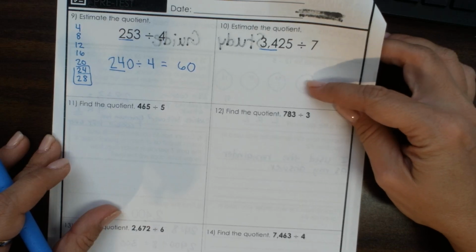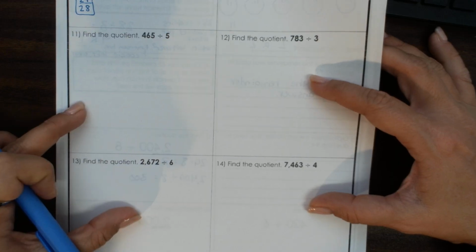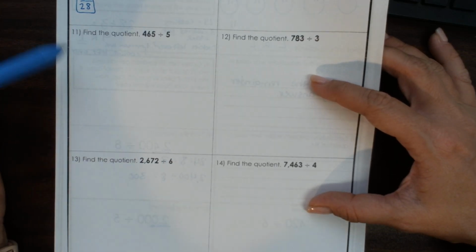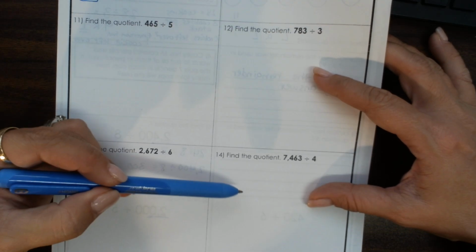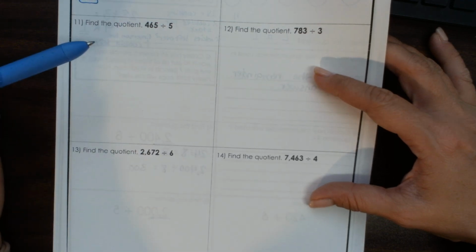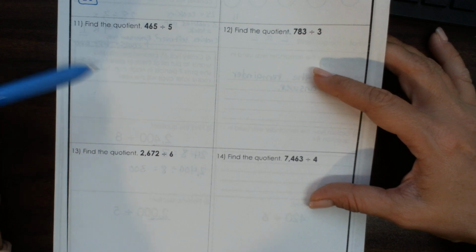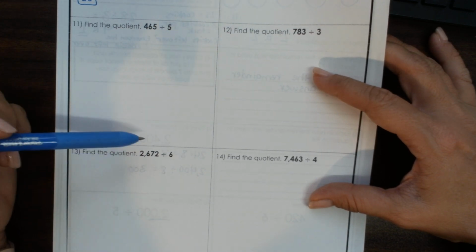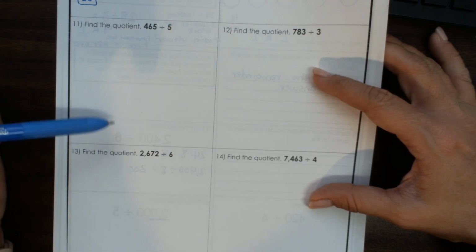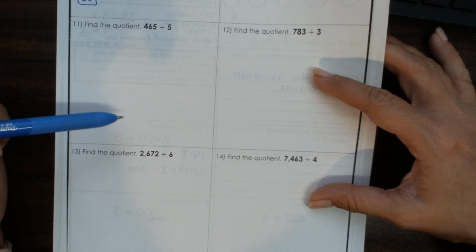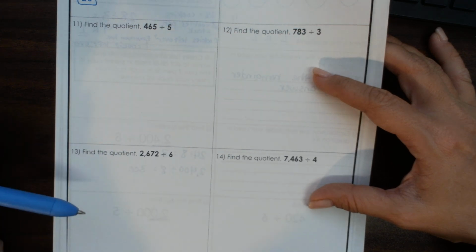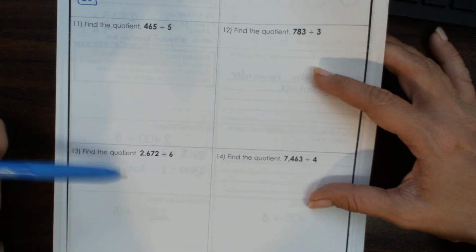And then these last 4 on the first part of the test is just finding the quotients. It doesn't matter what strategy they use. They may want to multiply to check their answer later on. But they can do long division, area model, they can use partial quotient, they can use box method, whatever their preferred method is after we've taught how to do division on these. And then that's those 4.